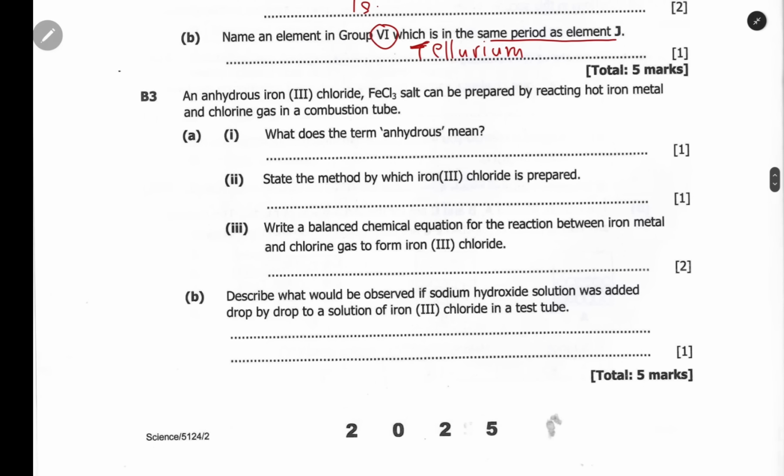All right, let us go to B3. Anhydrous iron(III) chloride salt can be prepared by reacting hot iron metal and chlorine gas in a combustion tube. What does the term anhydrous mean?